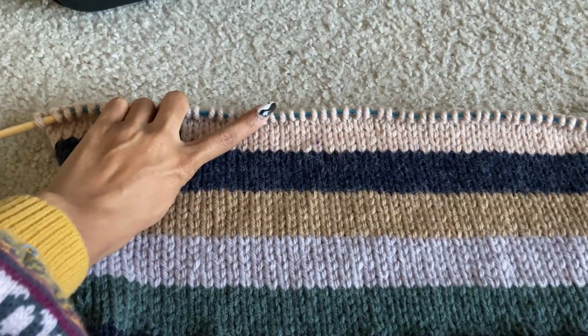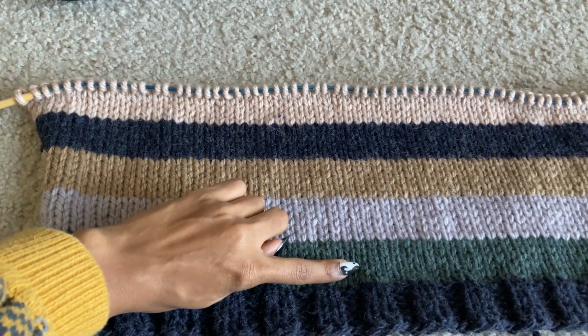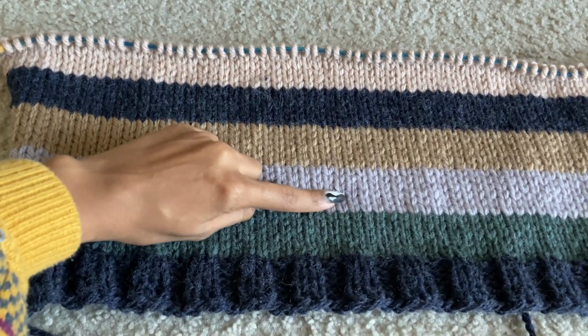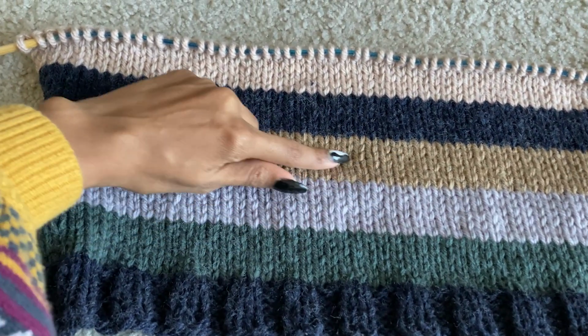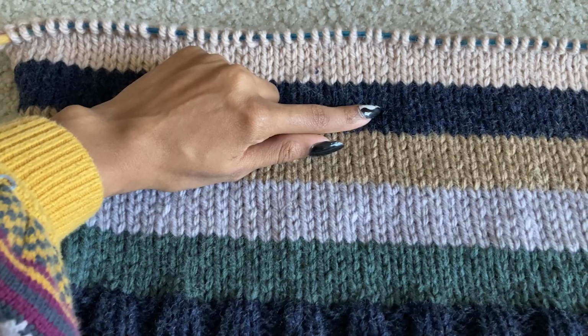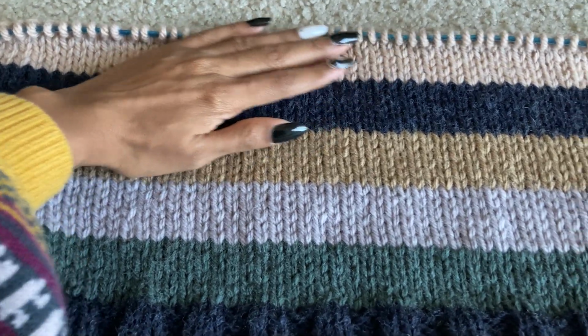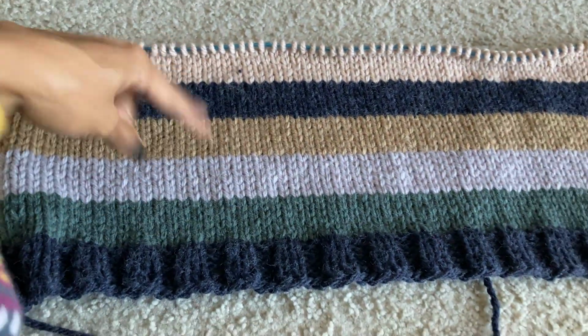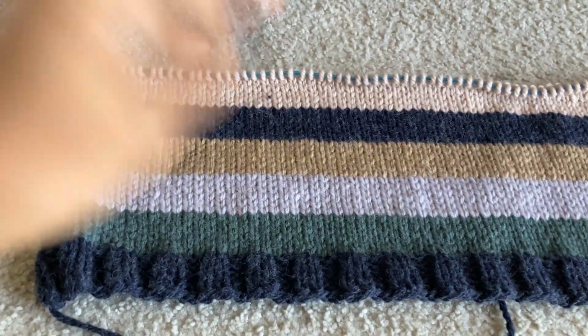And then after this one, I'm just going to repeat the motion of adding the green, and then this grayish purple, and then this brown, the dark blue, and then back to this dusty pink. And I'm just going to repeat that until it gets to the size that I want.